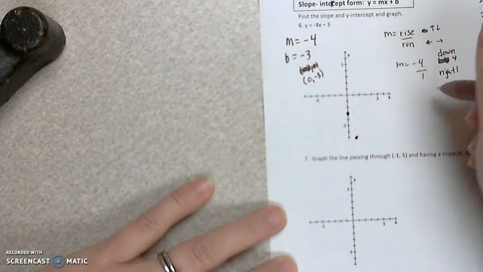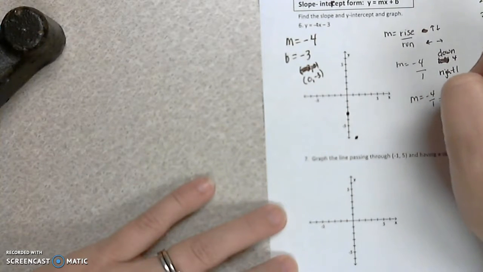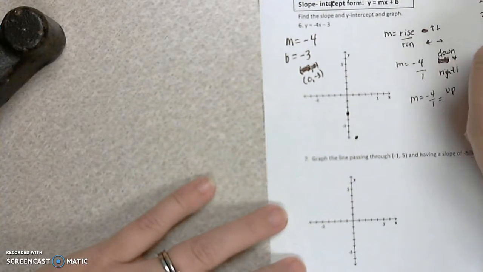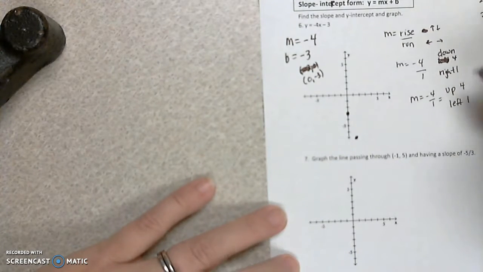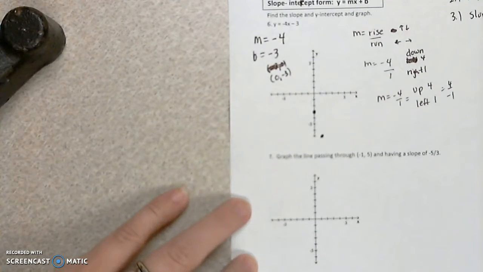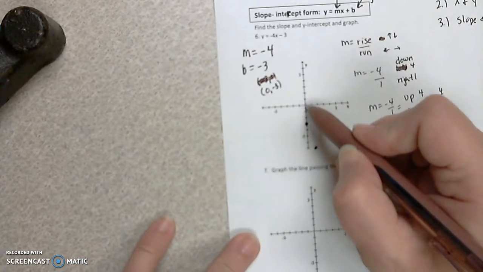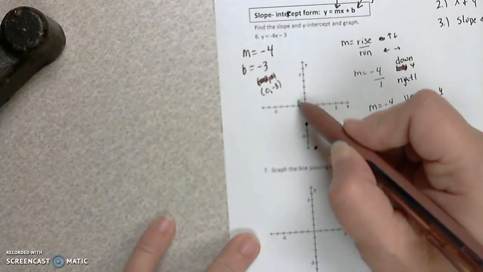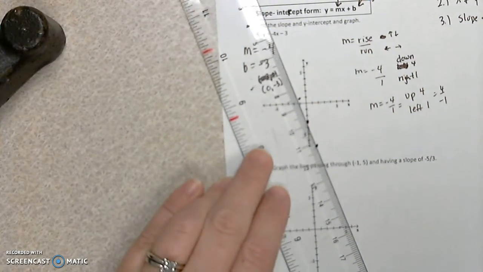Alright, what it also means, -4, I could also go up 4 and left 1. That would still get me a -4 value. That would be like 4 over -1. So from my y-intercept, I could go up 4, 1, 2, 3, 4, and then right 1 and put me a dot. Alright, and at that time, my point should be starting to line up pretty good.